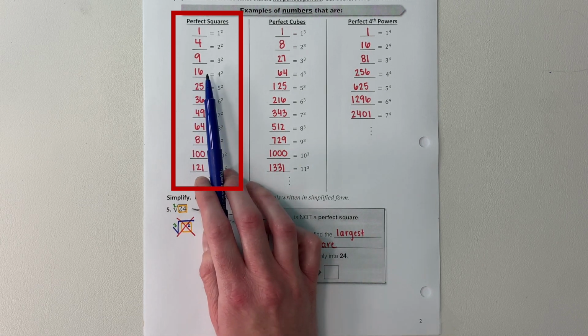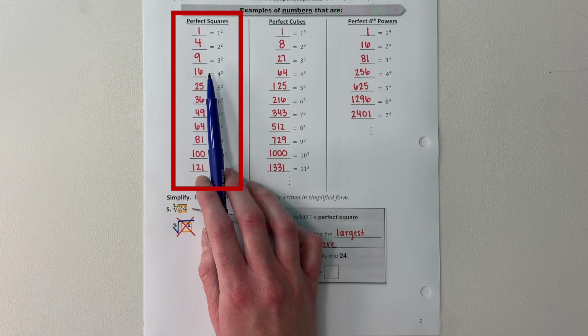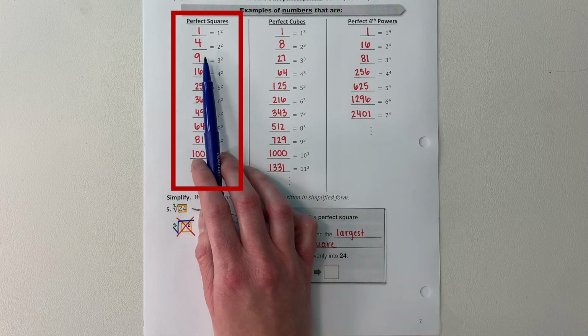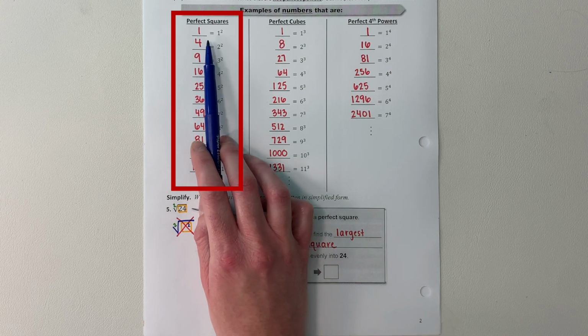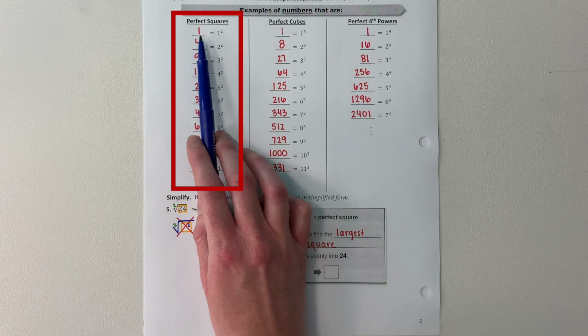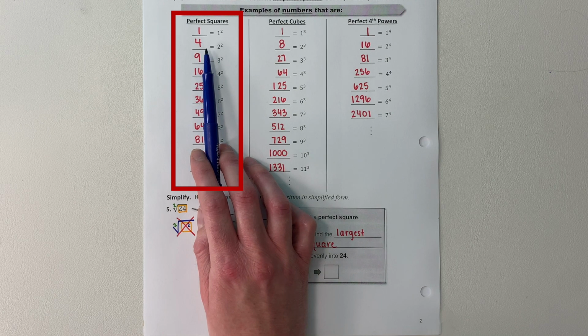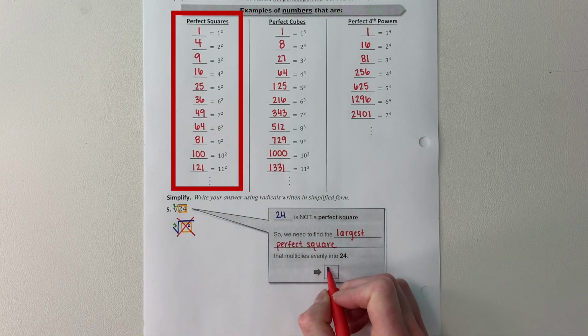If you take 24 divided by 16, you get a decimal. So that means that 16 doesn't multiply evenly into 24. Let's keep working from the largest numbers down. Does 9 multiply evenly into 24? No, because 24 divided by 9 gives us a decimal. Okay, we're trying to find the largest number, so we're working from the largest numbers down. Does 4 multiply evenly into 24? Yes, because 24 divided by 4 gives us 6, a nice whole number. So 4 is the largest perfect square that multiplies evenly into 24.